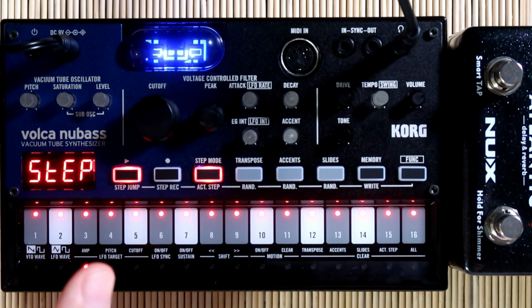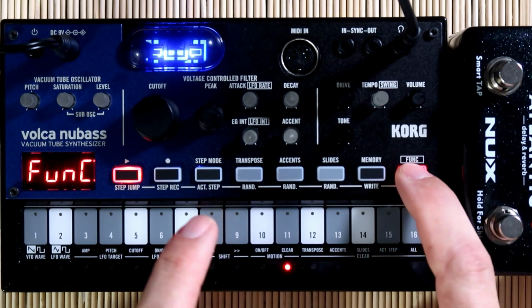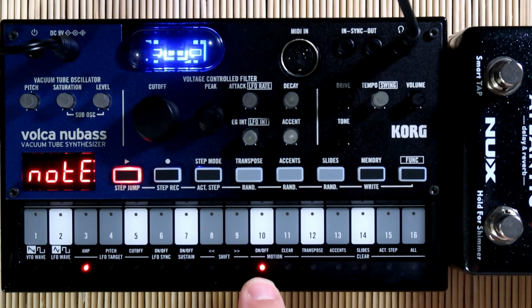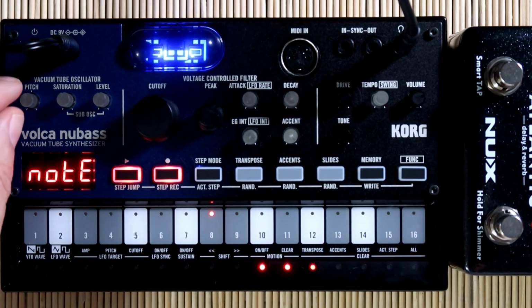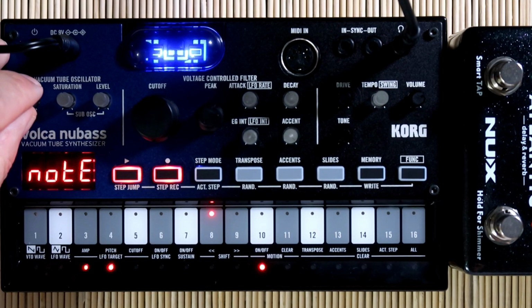Not very interesting, but at this point what we're going to do is turn on motion sequencing. So there's the flag for that, and then we're going to hit record. And what I'm going to do, and this is a nice thing about this NuBass, is that you can use this pitch knob to put in sort of a melodic variation. So I'm going to wait for it to come around and then just start moving the knob.